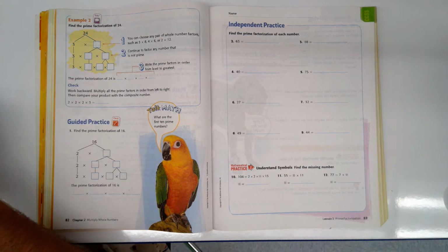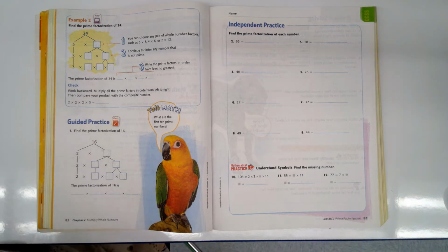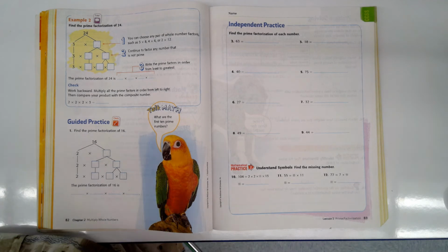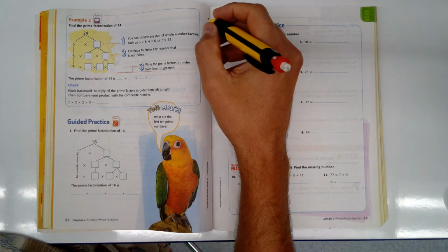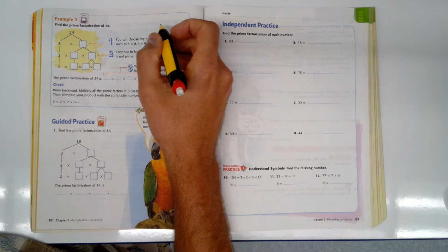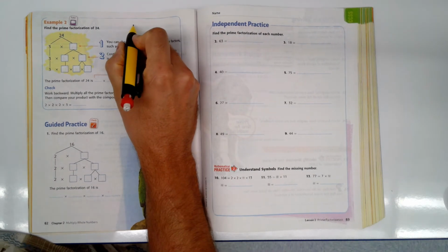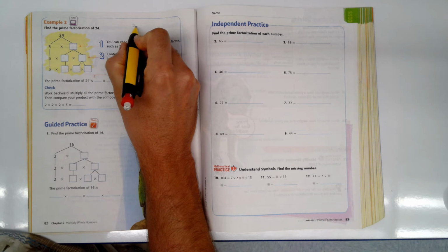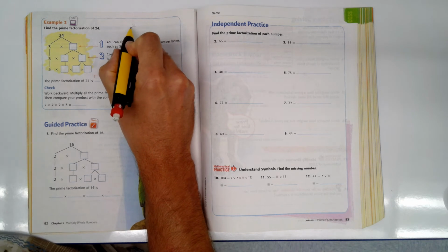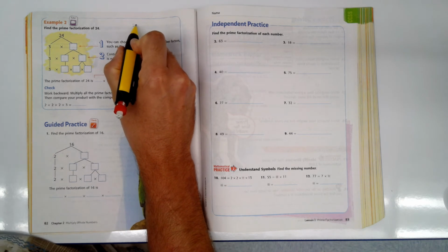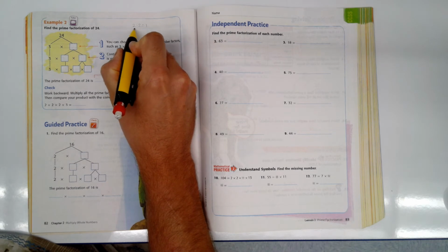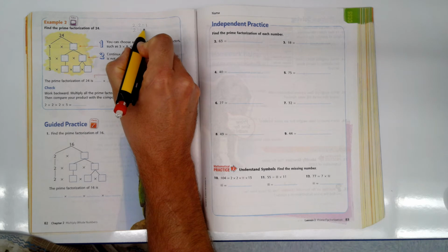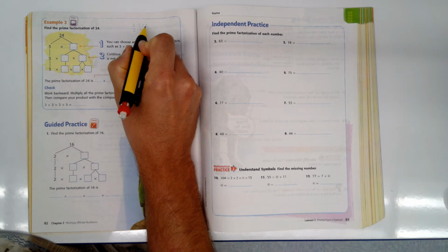All right, ladies and gentlemen, today we're going to learn something new. We're going to learn about prime factorization. So remember that a prime factor is any number that is divisible by itself and 1. Like if you have 2, 2 is only ever divisible by 2. So 2 divided by 2 equals 1, or 2 divided by 1 equals, well, 2.